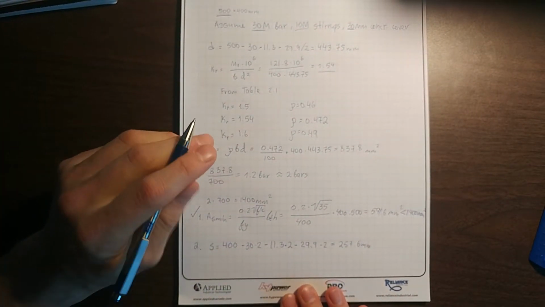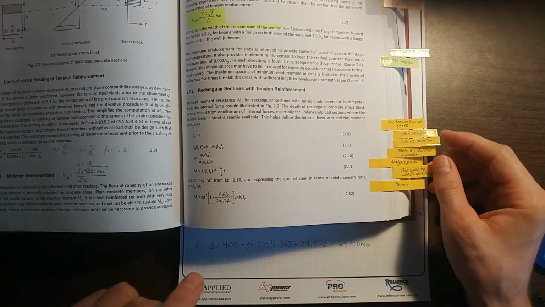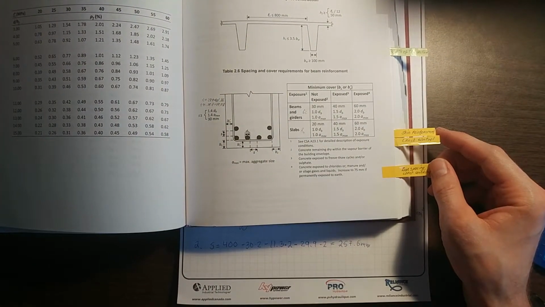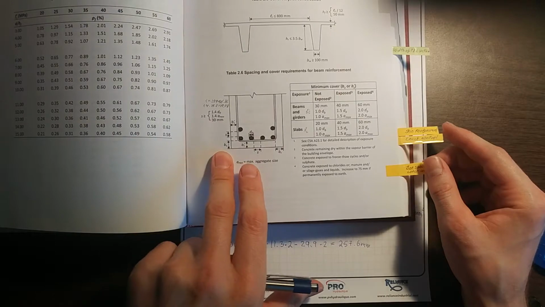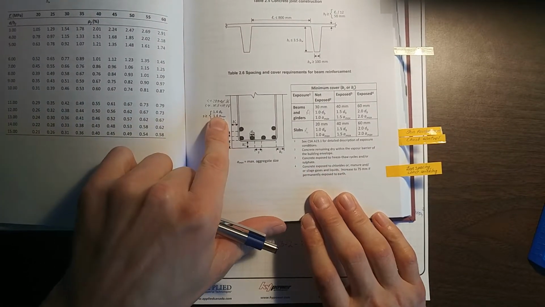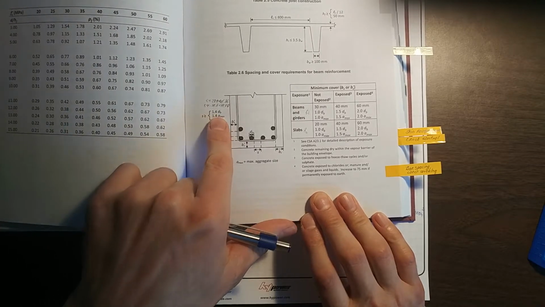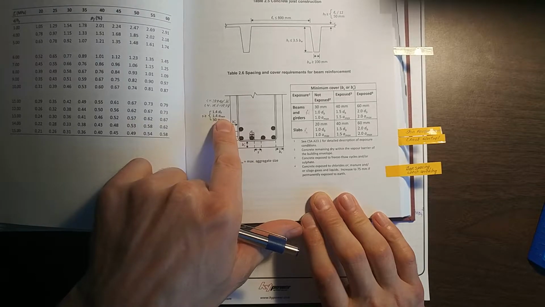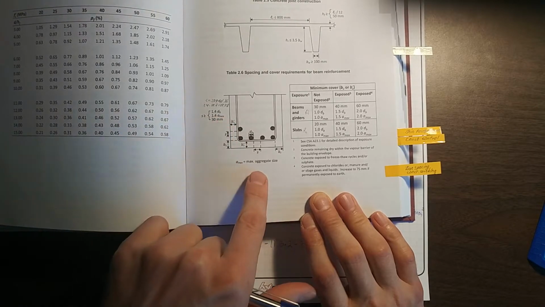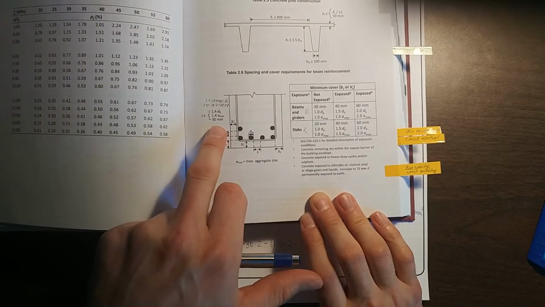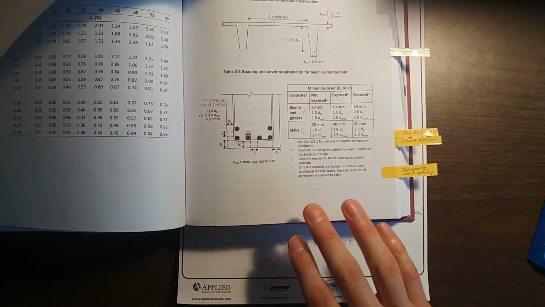That's plenty, but the code gives us an idea of how much bar spacing you need to have. So the code says that the spacing should be bigger than 1.4 times the diameter of the bar, 1.4 times the aggregate size of the rocks included in the concrete, or bigger than 30 millimeters.